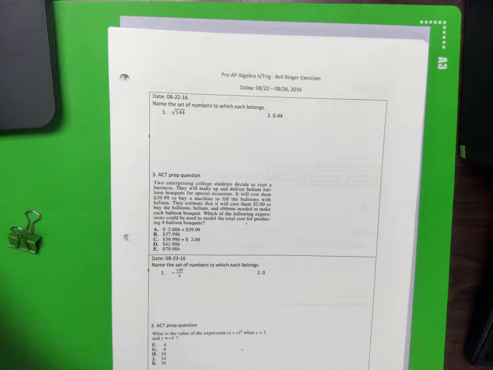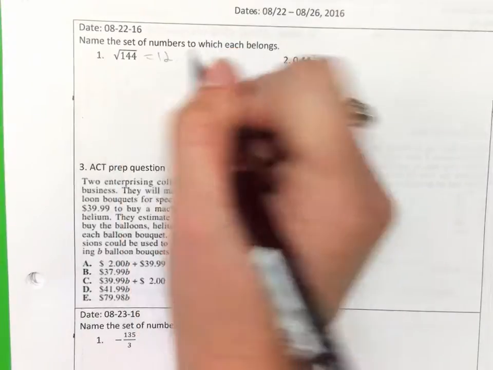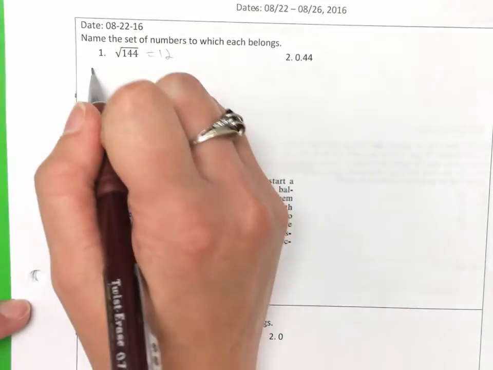All right, let's look at square root of 144. Guys, what is the square root of 144? 12. All right, so this is the same thing as 12, right? 12 is a, what first? Real number, which was R, right?